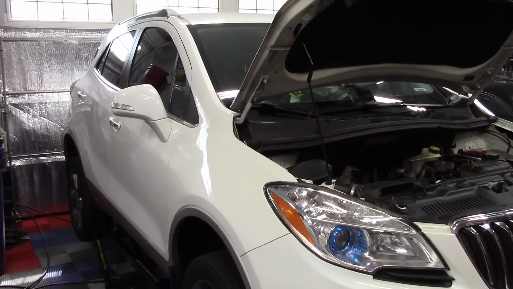It's got the turbocharged 1.4 liter Ecotec engine, which honestly is a problem with the car in itself. Definitely not one of GM's better designs for sure. And what we're gonna see, I believe, is a very common failure.